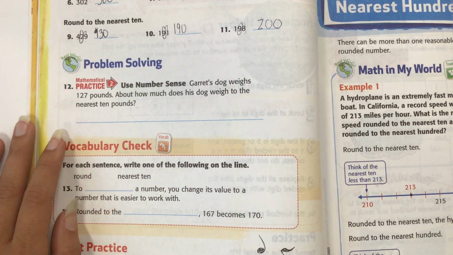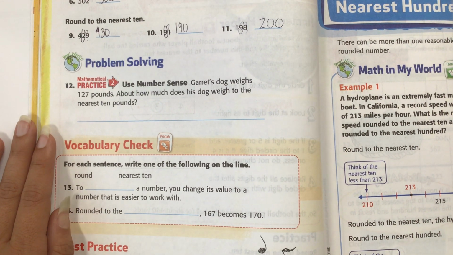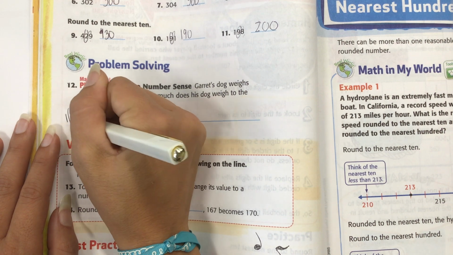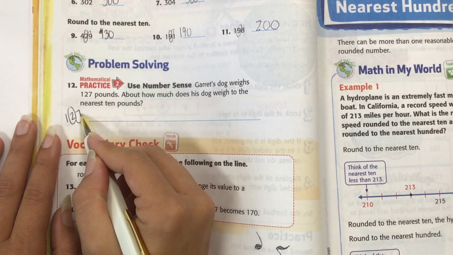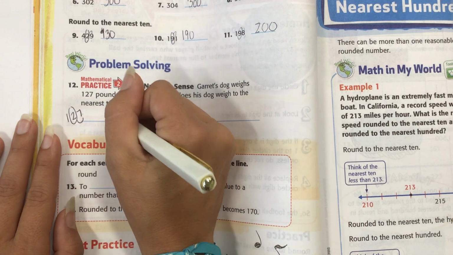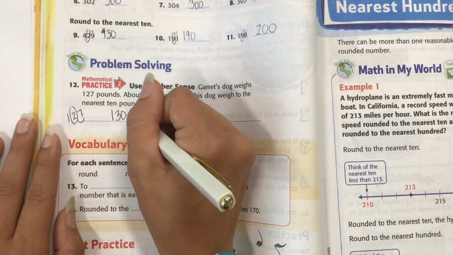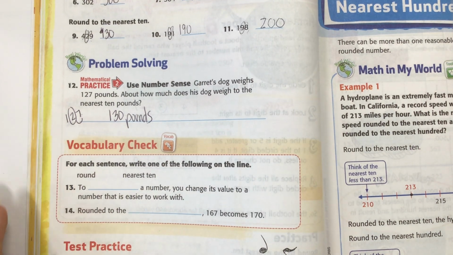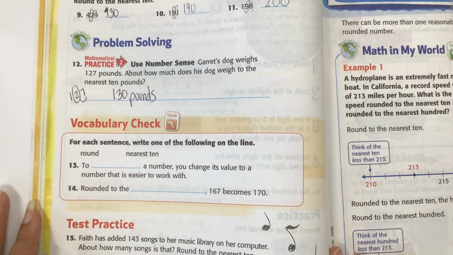Number sense. Garrett's dog weighs 127 pounds. About how much does his dog weigh to the nearest 10 pounds? So 127, circle the tens, look next door. 7 is greater than 5, so I'm going to add 1. 130 pounds. About 130 pounds.